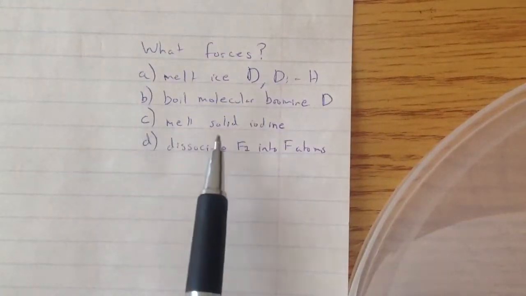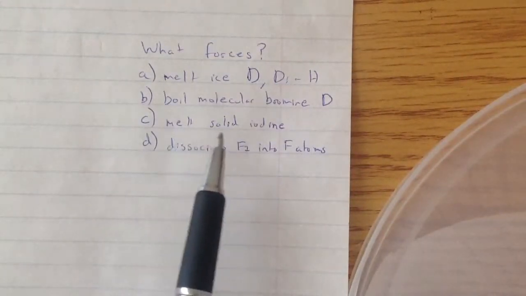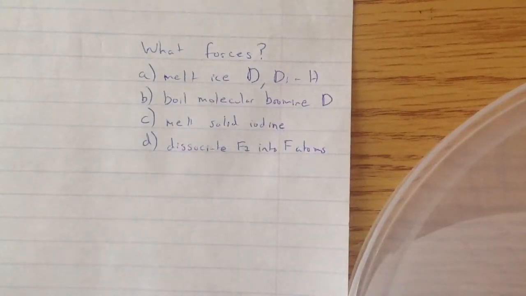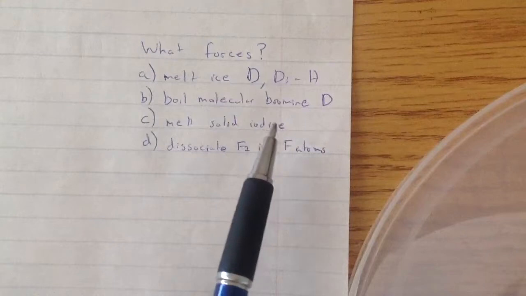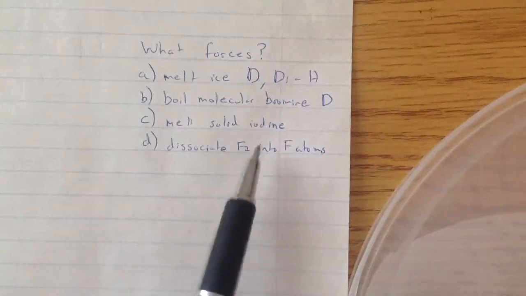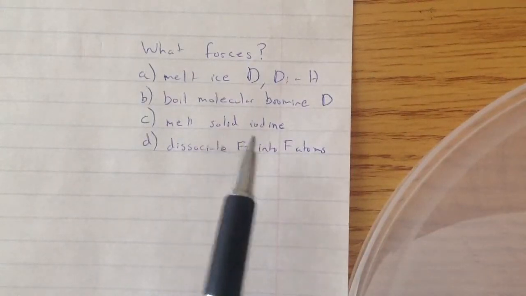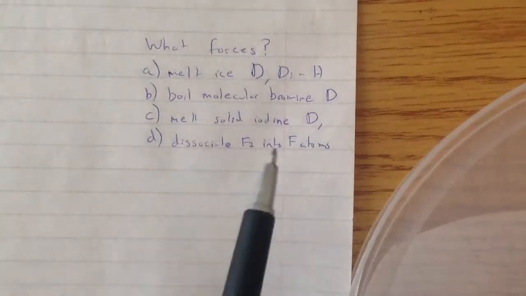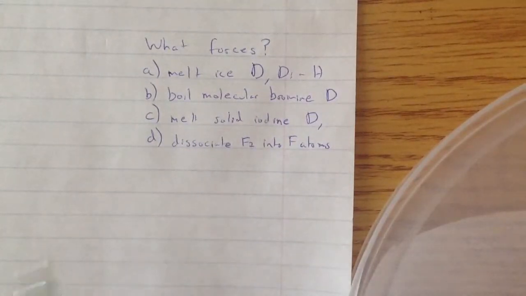Next, melt solid iodine. What are we doing? Melting a solid, so we're changing it from the solid to a liquid state. What's the substance? Iodine, which is also a diatomic, I2. Therefore, when we melt it, we're overcoming intermolecular forces. It's a given that we're overcoming dispersion forces. But is it polar? No, because it's a diatomic. It's the same element, so it has the same electronegativity. Therefore, there will only be dispersion forces.